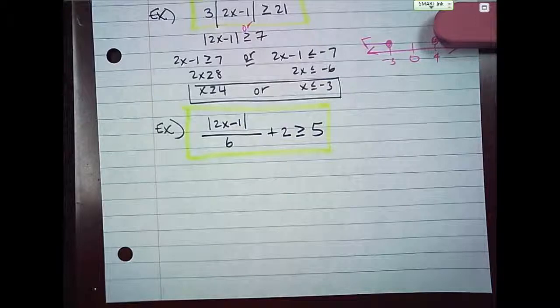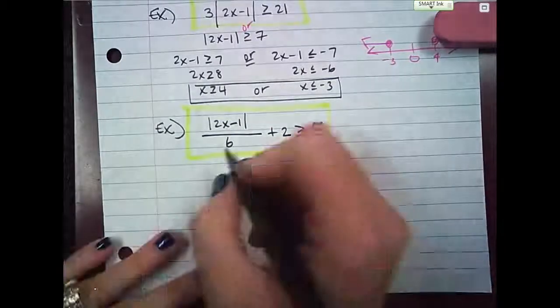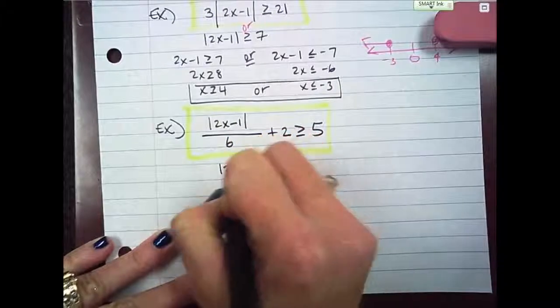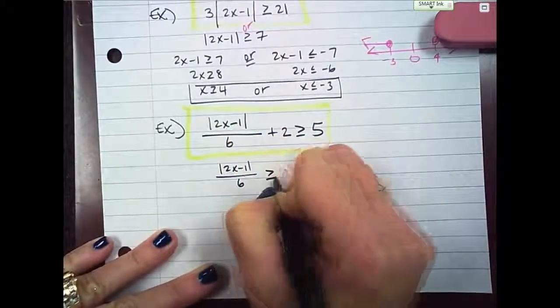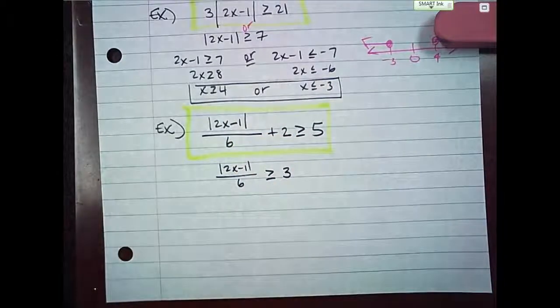Yes, always get rid of addition and subtraction first. So move the 2 over first. You could multiply the entire thing by 6, but it's a lot of work. So move your 2 over. Now multiply everything by 6.